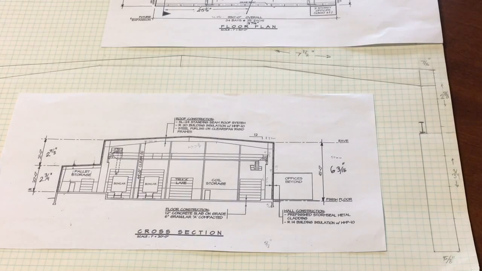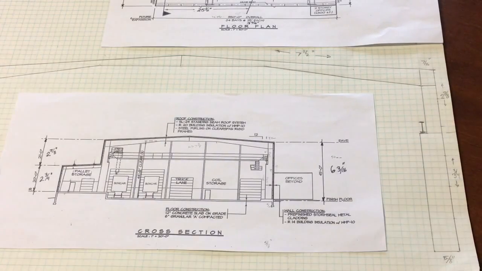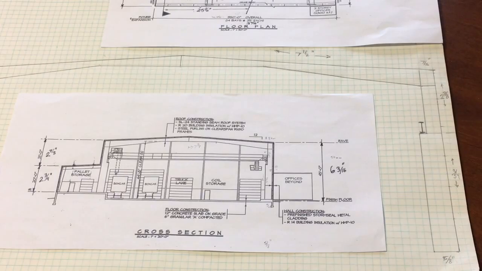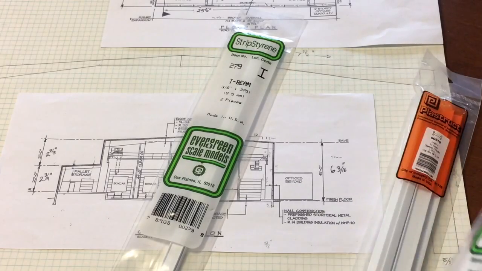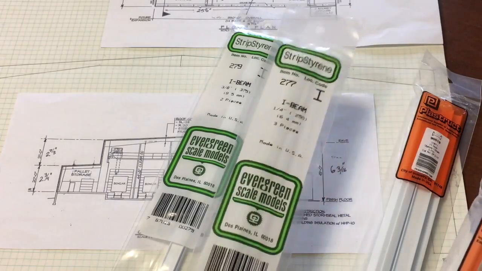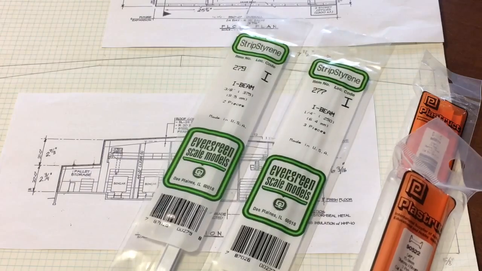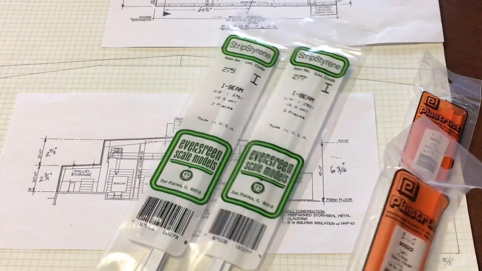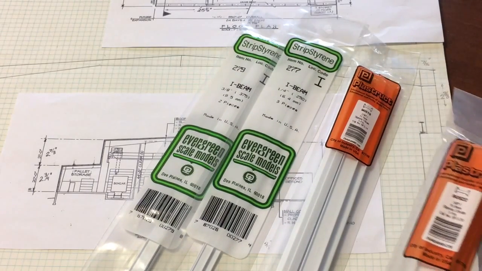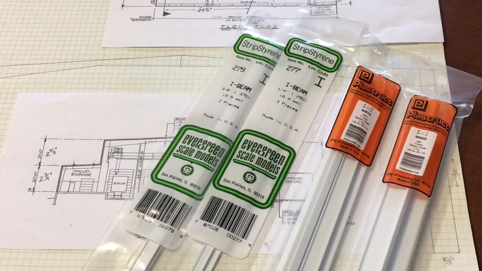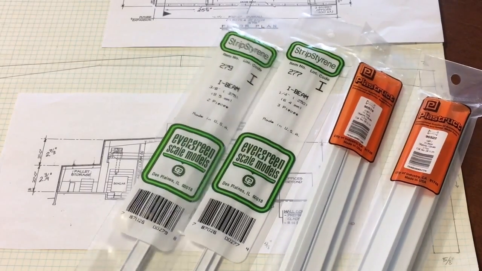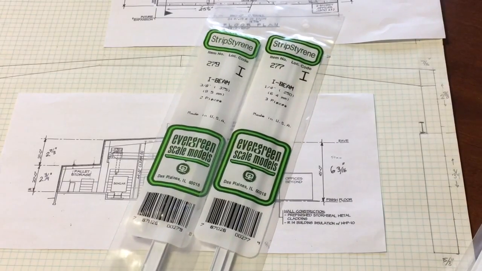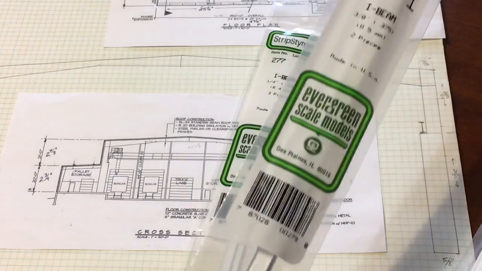So I had a look at what's available out there in the industry, and we have a couple of good suppliers here of I-beams. We've got Evergreen and we've got Plastruct. Evergreen has a more delicate look and feel to it, and they have some smaller sizes. Plastruct can give you much larger beams. At first I was considering using only the Evergreen, and you see here this is the largest one they have. It's 3/8 of an inch.